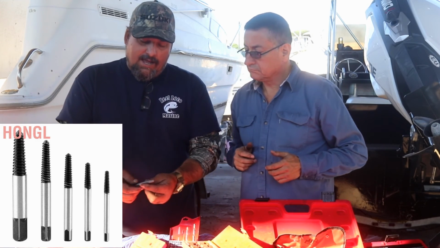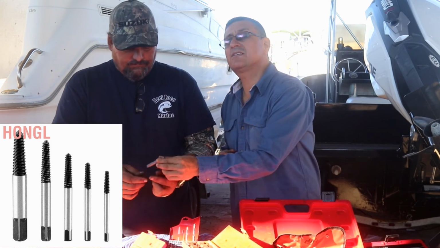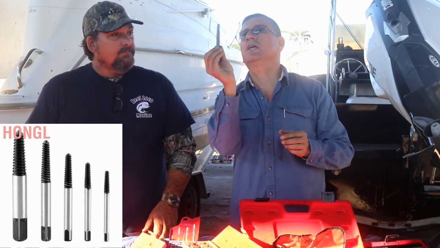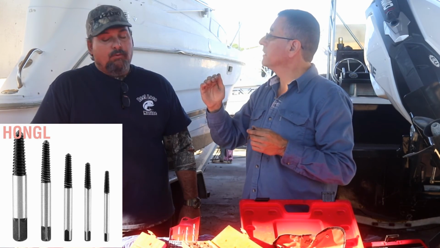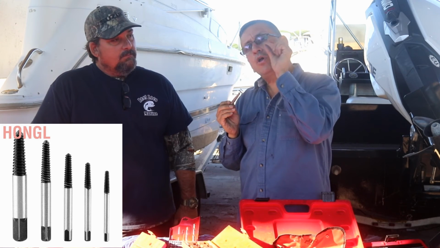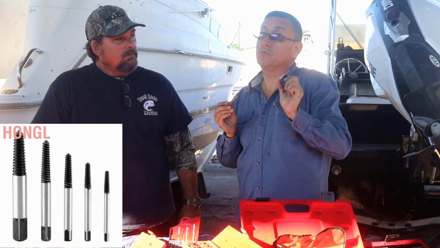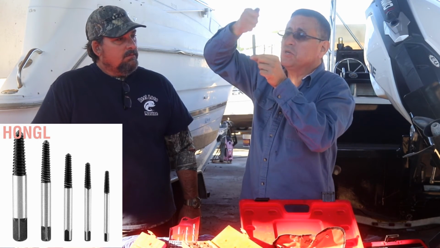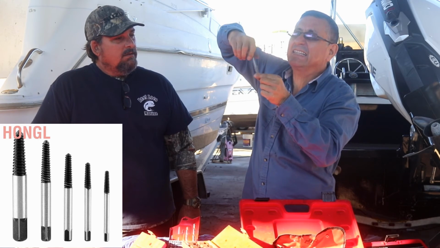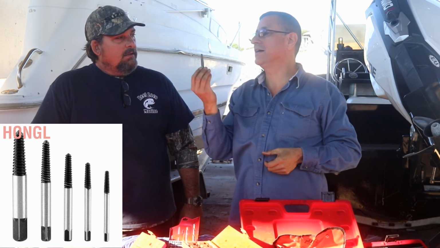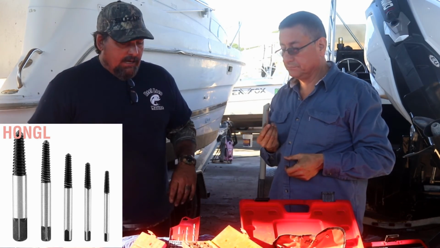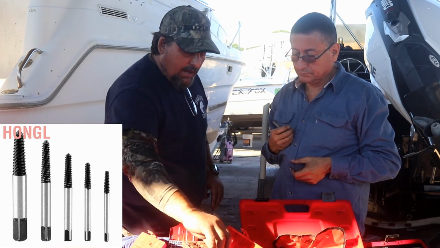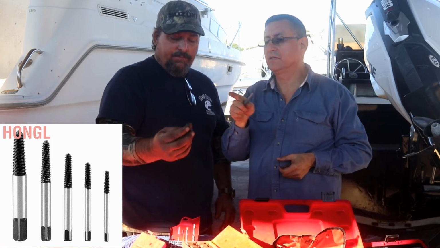You have one that's kind of like this. This extractor is for when the head of the bolt is broken flush. You make a small hole with a drill bit, you introduce that one, you punch it a little, and after that, you remove the bolt and use heat. Oh, absolutely, use heat. Now you have that version, and then you also have this style version.